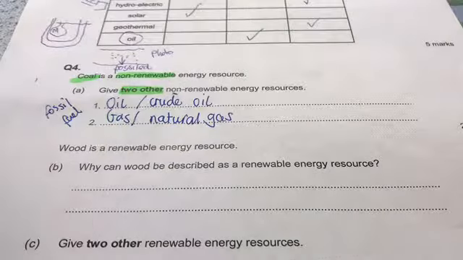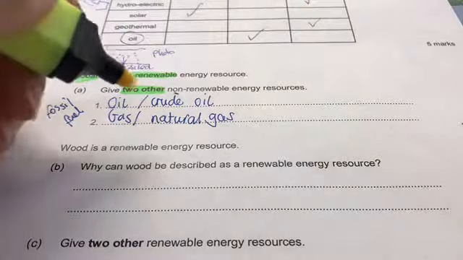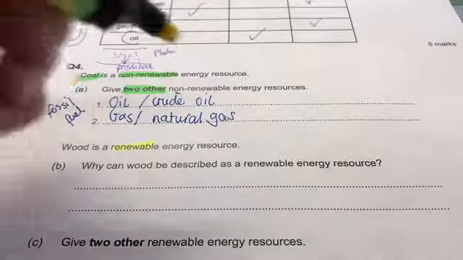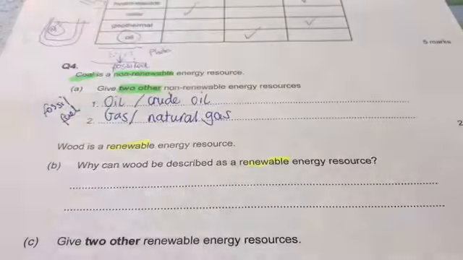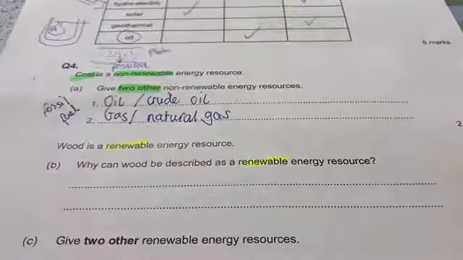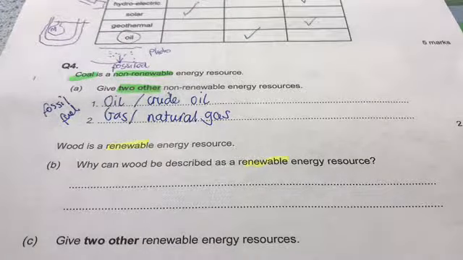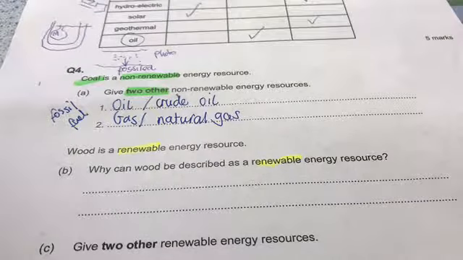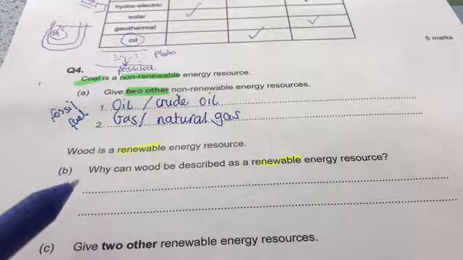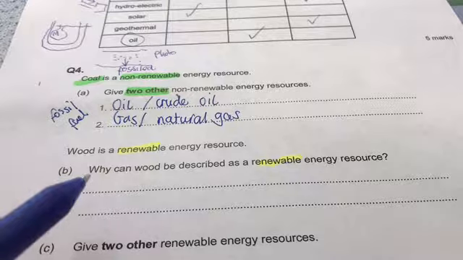Next one, and we're going to highlight the key words. Wood is a renewable energy resource. Why can wood be described as renewable? Now, this question is not a question about wood, it's a question about renewable resources. And all they're asking you for here is the definition of what renewable means, which we have done multiple times. And we did do it in a kind of little chart. So just see if you can remember it now before I tell you the answer.